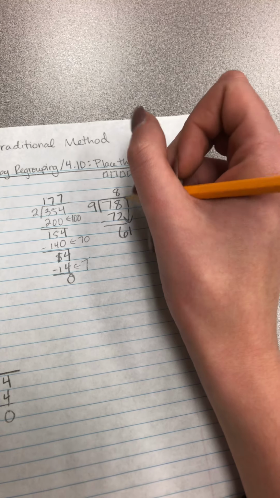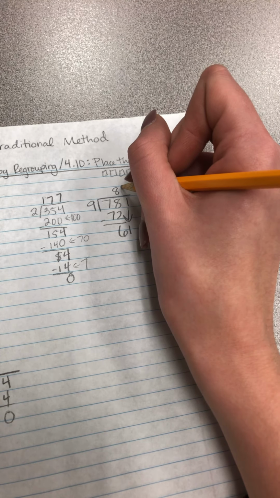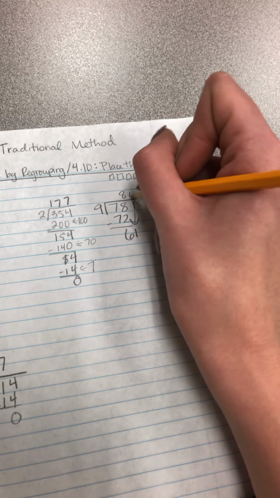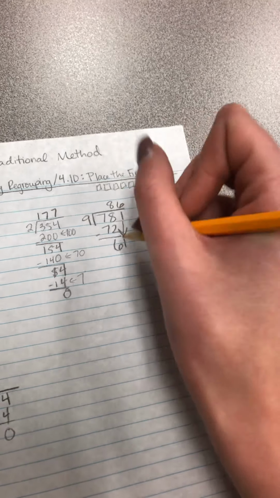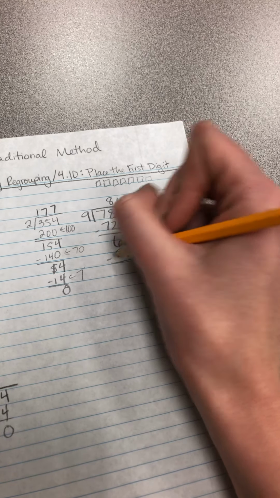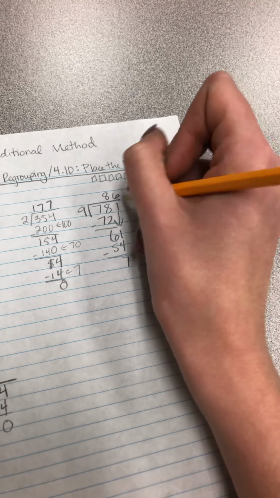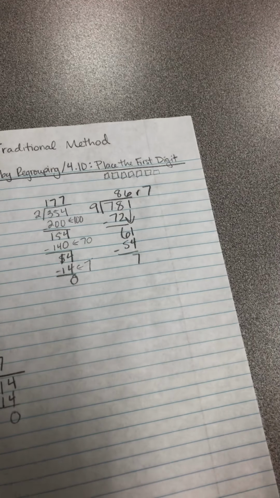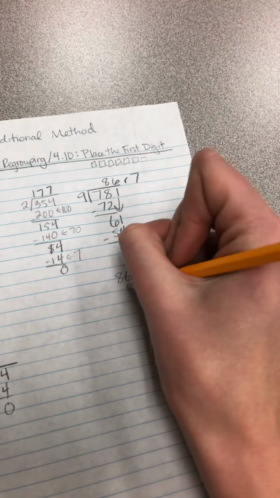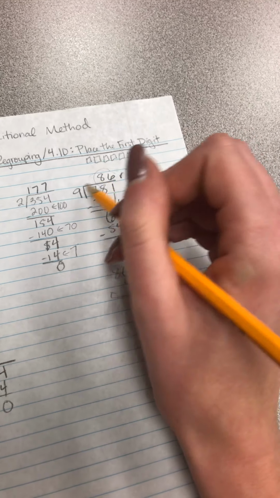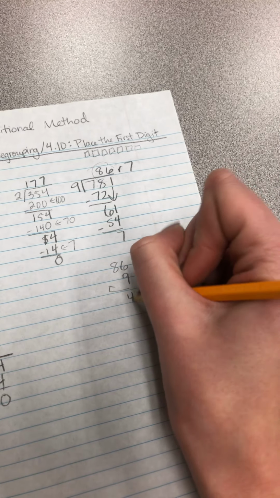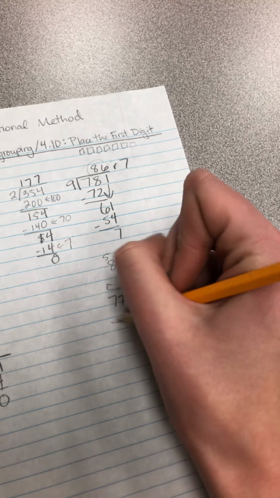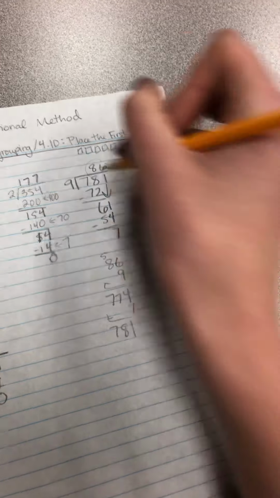Then I repeat. I know I could do 9 times, well, 9 times 7 is 63. That's too much, so I'm going to do 9 times 6. 6 times 9 gets me 54. It'll give me 7. I don't have anything else to bring down, so I have a remainder of 7. We can also check this by doing 86 times 9. So I'm going to take my quotient, multiply it, and I'm going to add back in this. I should get my original number.